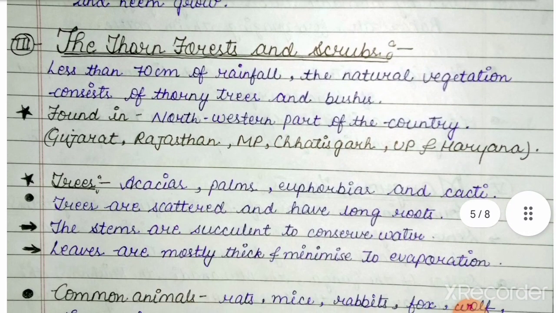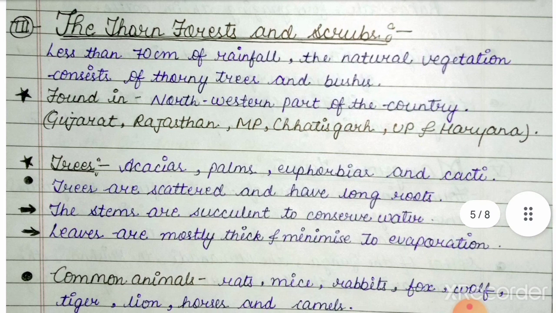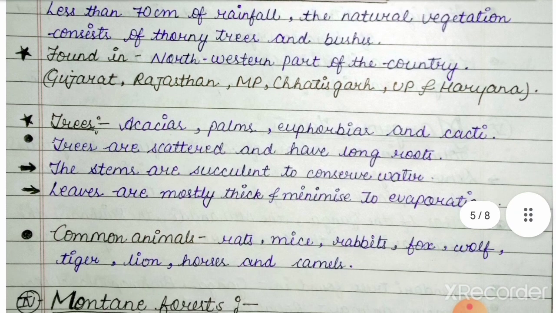Then the third one is the thorn forest and scrubs. Here there is less than 70 centimeters of rainfall, and it is found in the northwestern part of the country: Gujarat, Rajasthan, Madhya Pradesh, Chhattisgarh, UP, and Haryana. Trees in this forest are acacias, palms, euphorbias, and cactus.